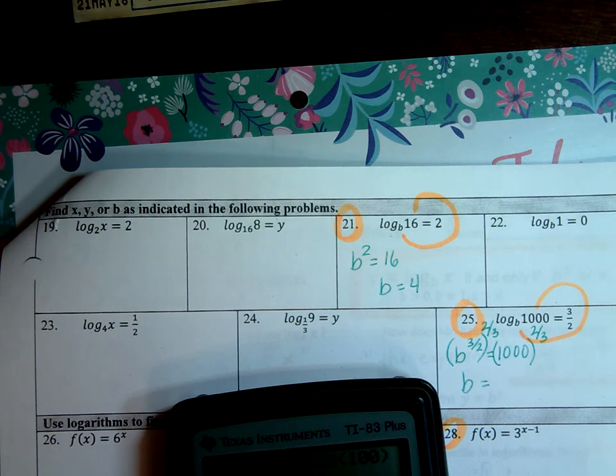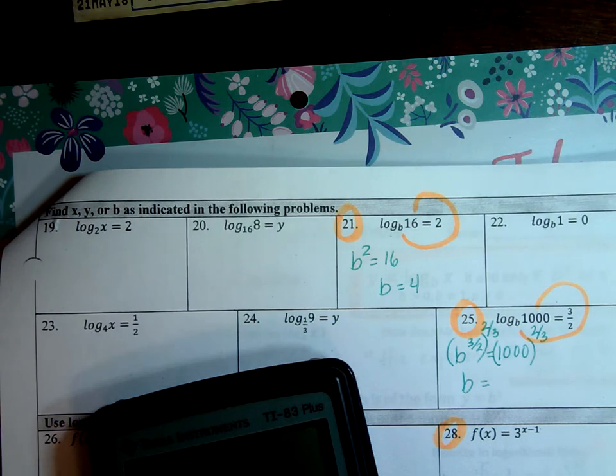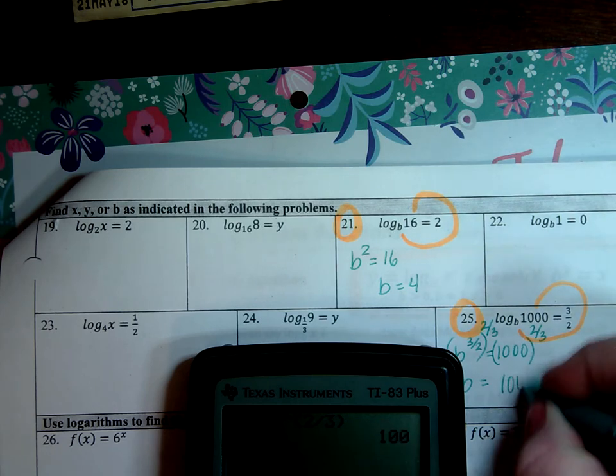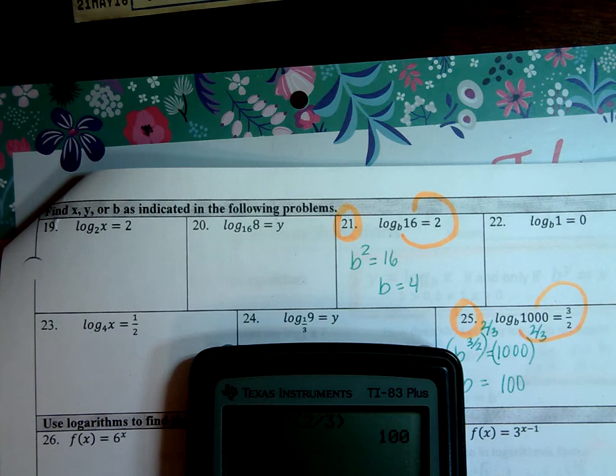Winner. 1,000 to the 2 divided by, ooh, parentheses. A 100, there we go. That's what it is. All right, that's 25.